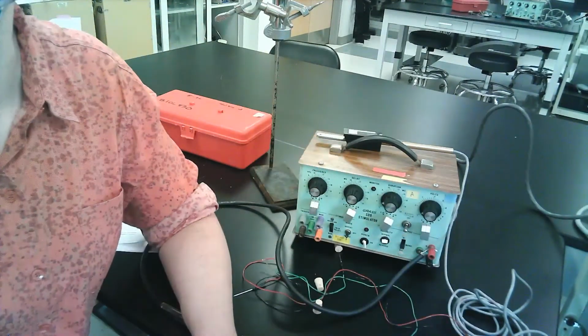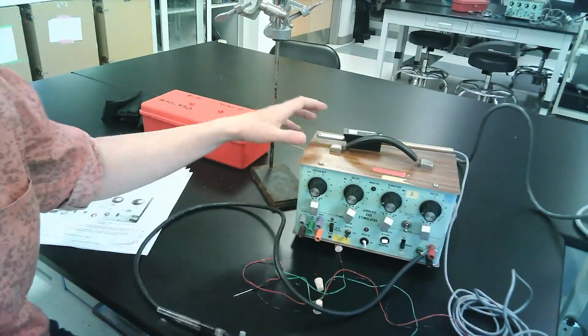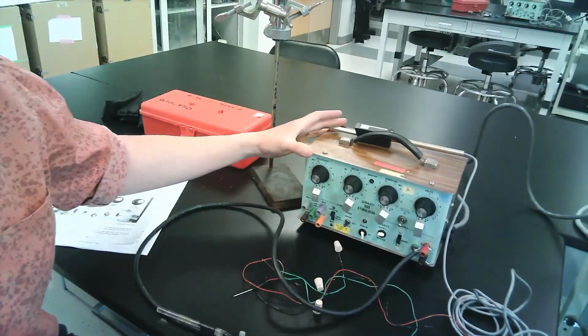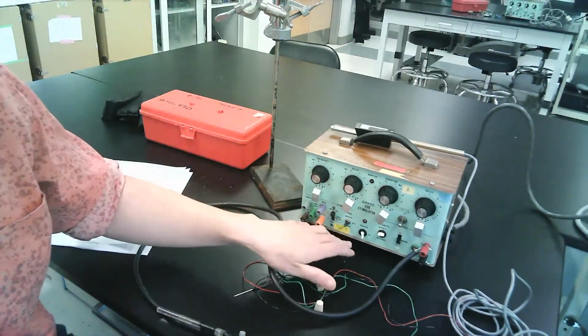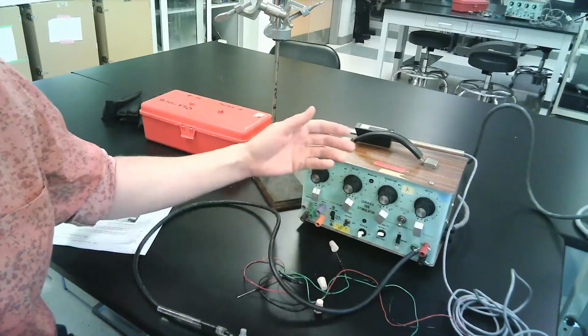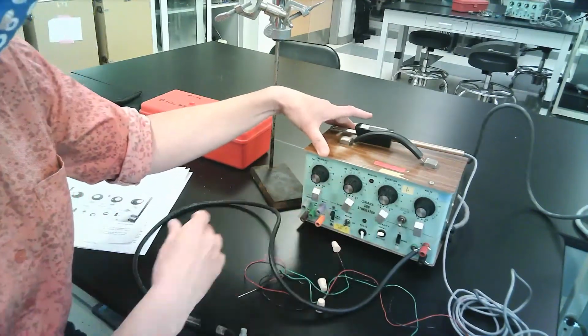We're not going to be working with insane voltages, so that's not a really big deal. And then we've got a couple other toggle switches down here. So this was initially off. You do want to turn it on.